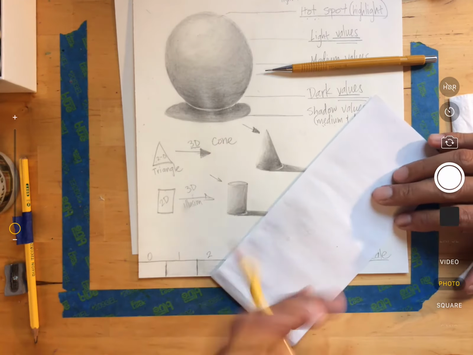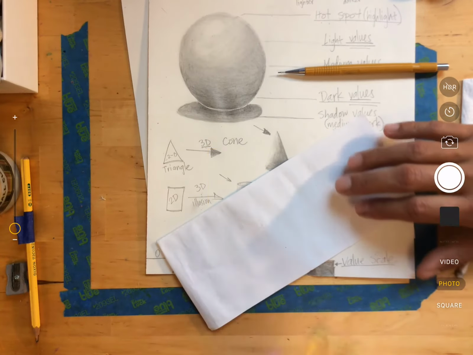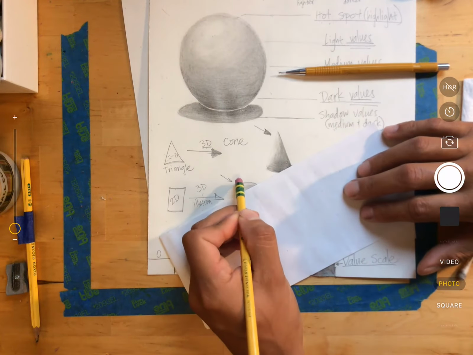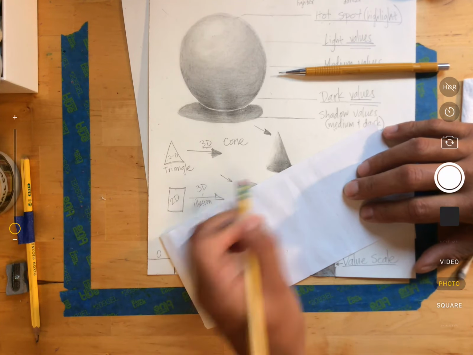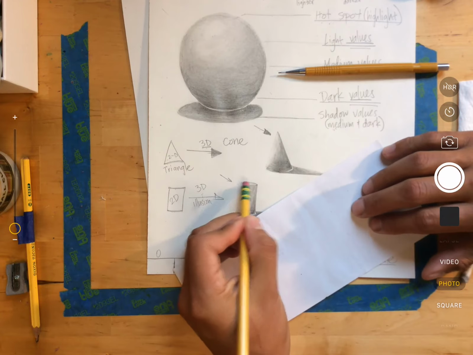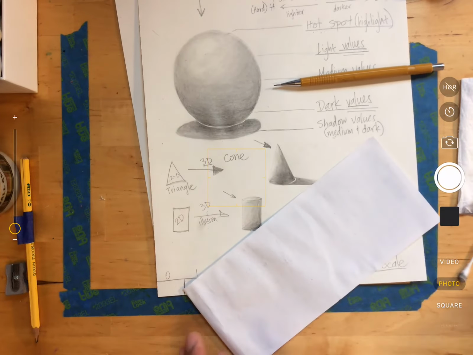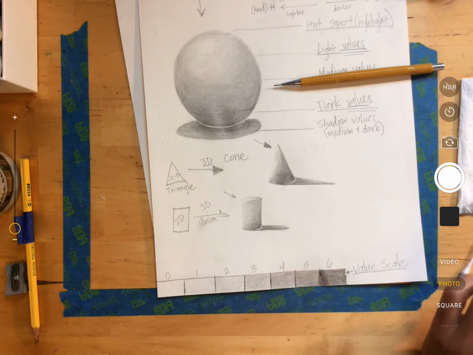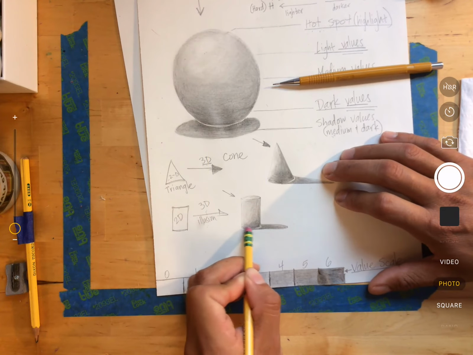And then the top portion of our cylinder should also not have that dark outline because again the light is touching there. So it should be a subtle line. Right? That's a little more subtle. And clean up the bottom and the shadow.